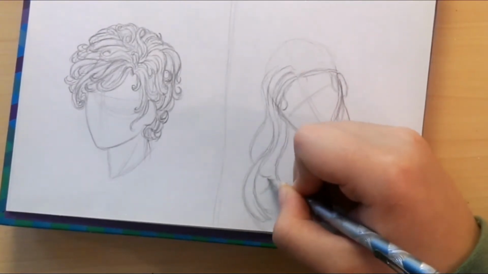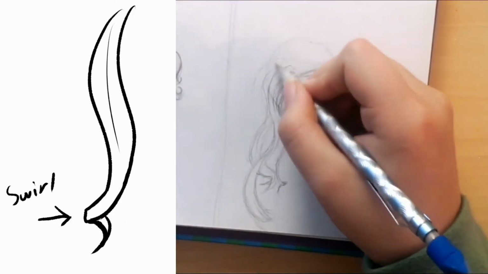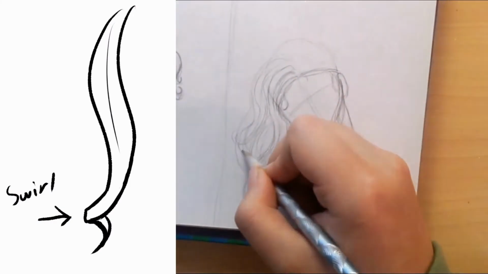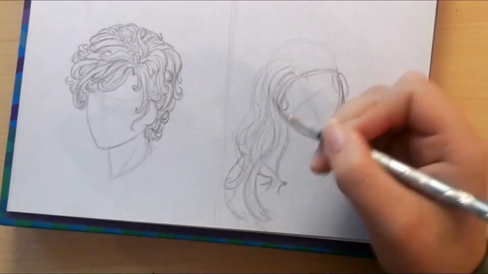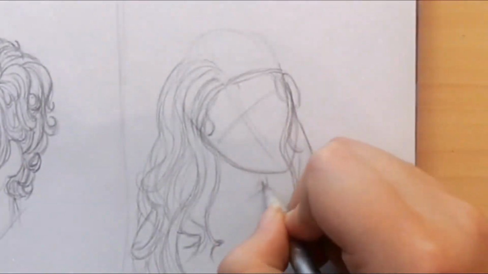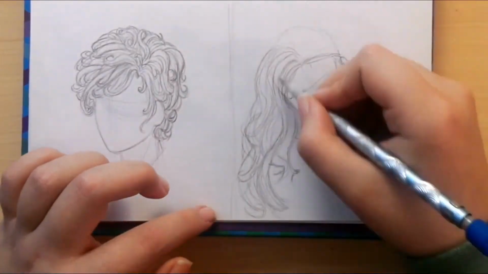But at the very tips, at the very bottoms of each lock, if you notice, I do kind of put them into these swirls, into these curls. And that's because there's less weight down there. It's the same amount of gravity, it's just that there are fewer hairs down there, so it's being less pulled.